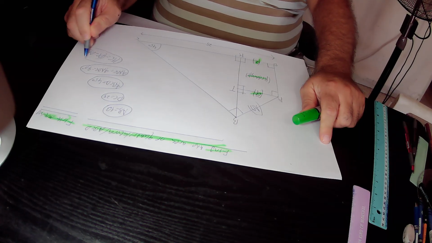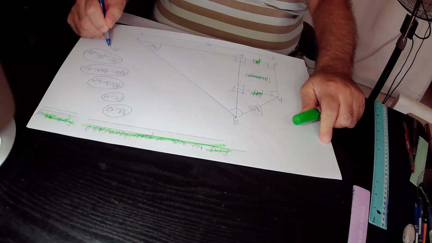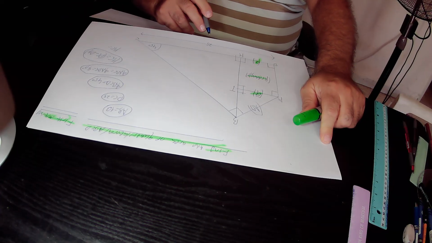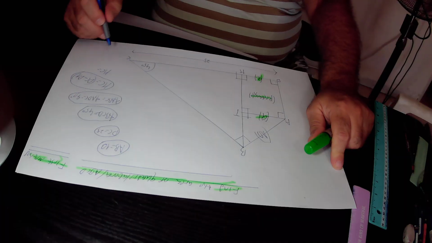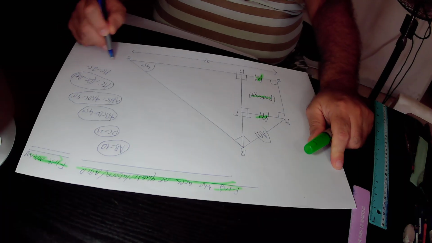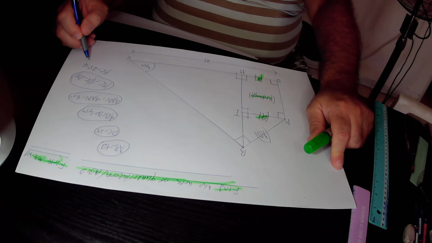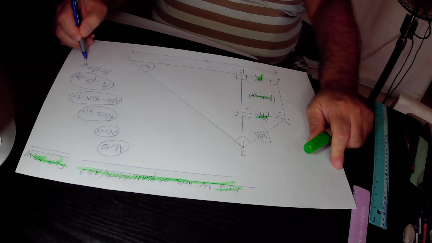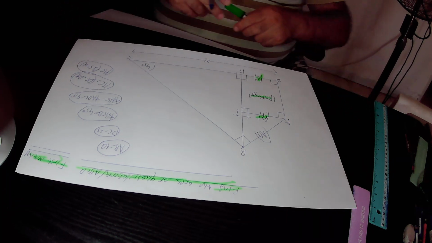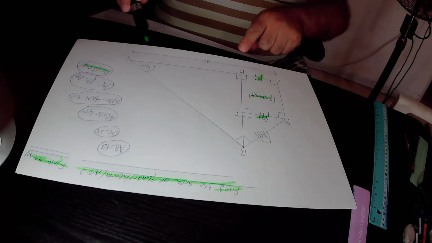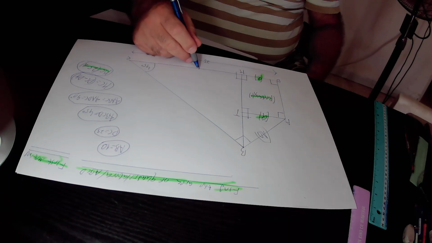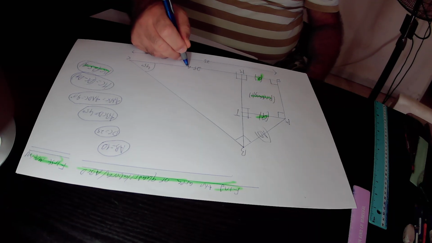So KC in total equals DC, which is 25 according to what is given in the question, minus DK. DK is A. So in total KC equals 25 minus A units in its length.